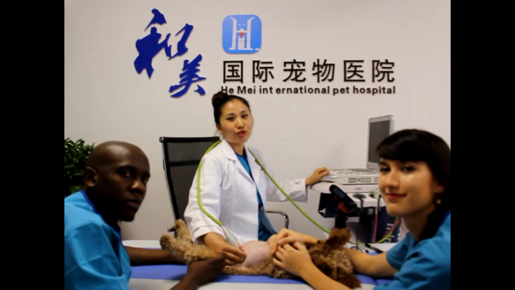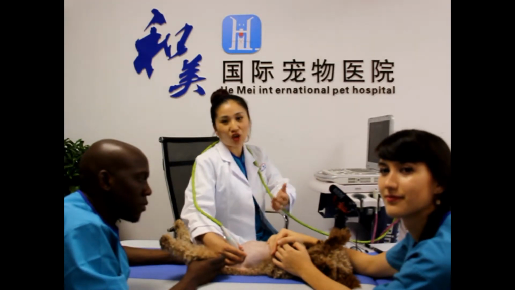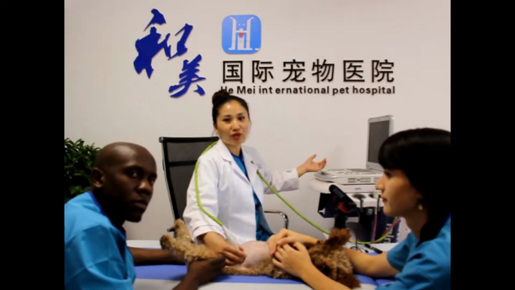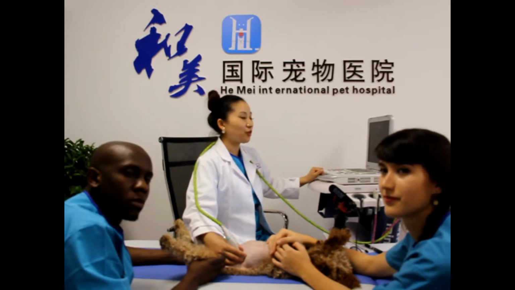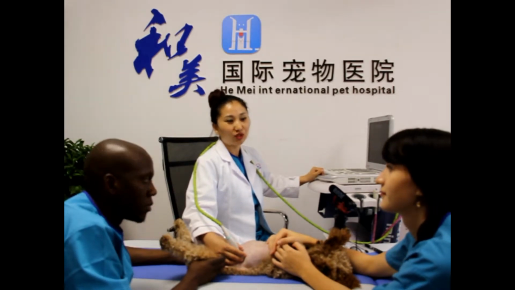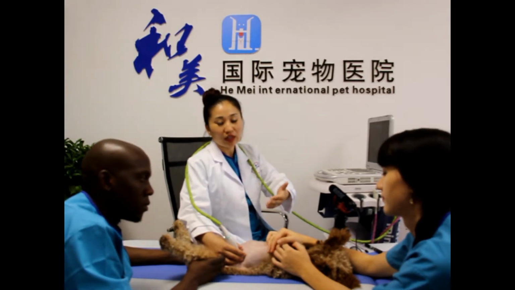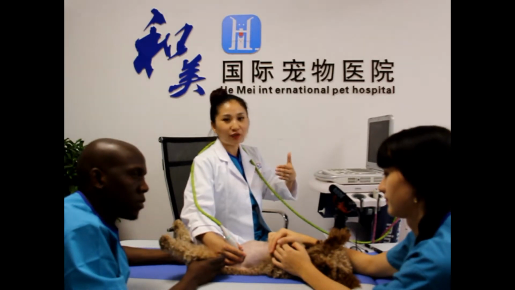Here we just showed you the image of the left adrenal glands for this dog. We have more images in our book, so you can read our book to see images of other dogs, because the shape of the adrenal glands could change from dog to dog, and also for a dog, the left side of the adrenal glands is always different from the right side.